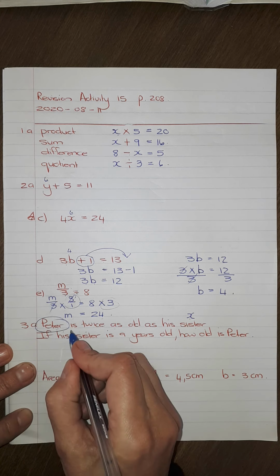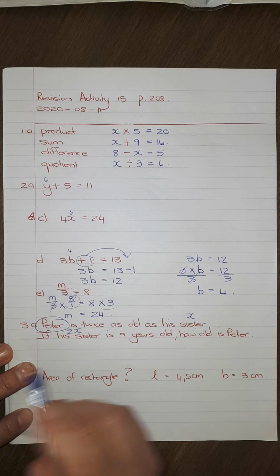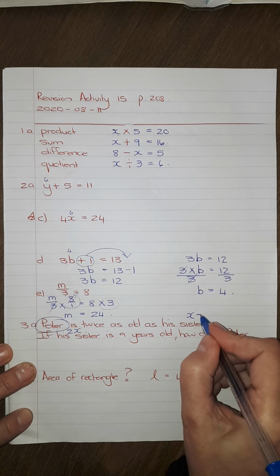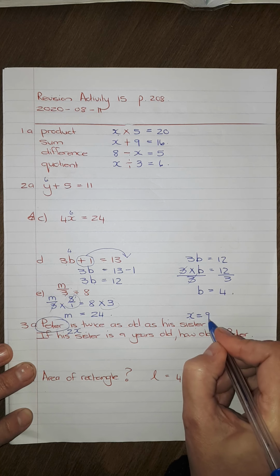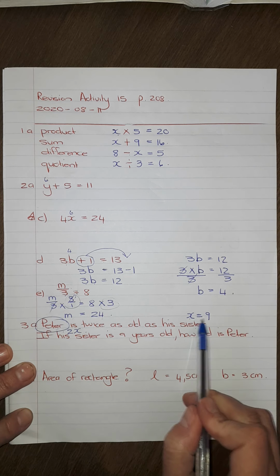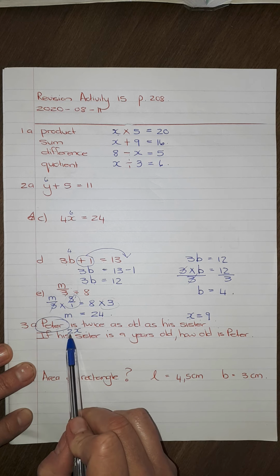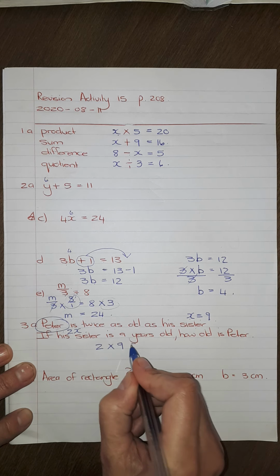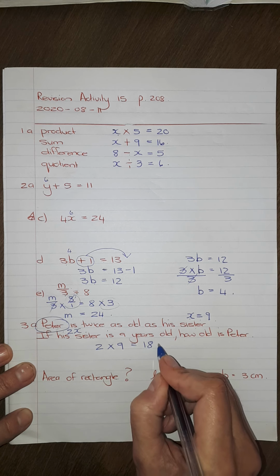So Peter will be 2x. So if his sister is 9 years old, that's x equals 9. If his sister is 9 years old, Peter will be 2 times 9 years old. So that makes Peter 18 years old.